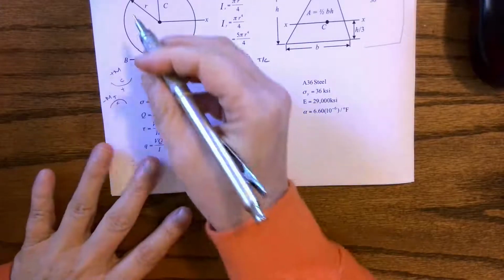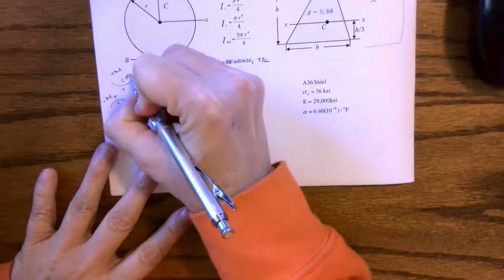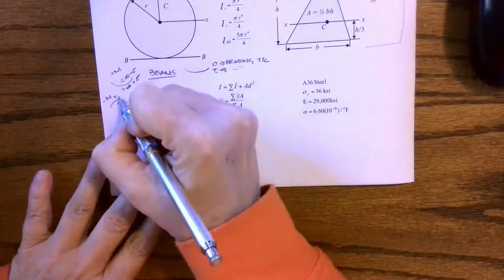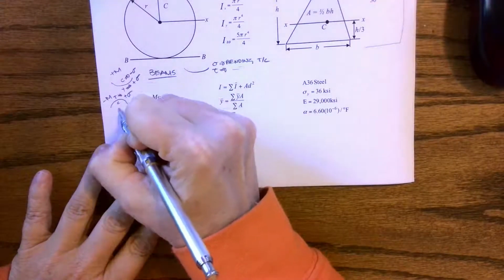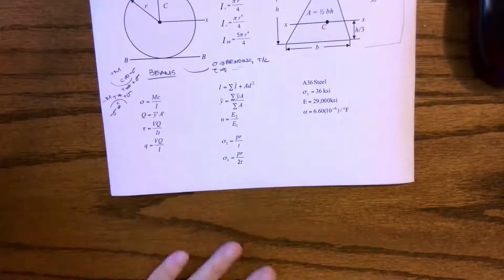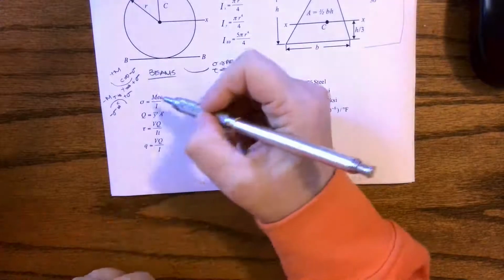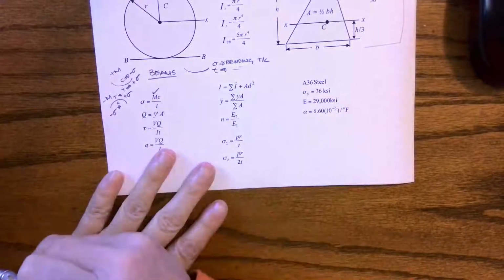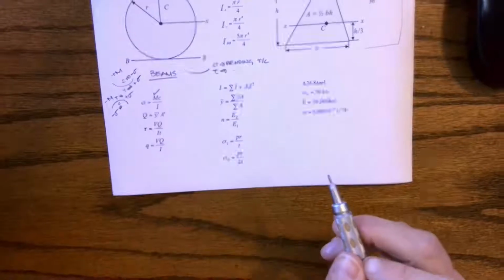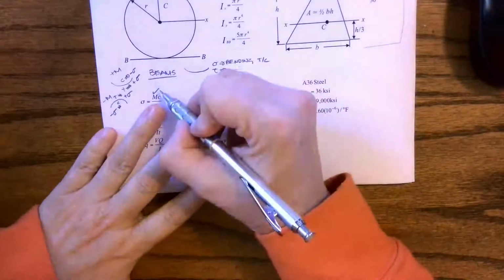That's important because this will give us a negative normal stress, compression, and this will give us a positive normal stress, tension. Normal stress is a function of the moment, which you're either going to be given, or you're going to look at a moment diagram and calculate the largest moment.